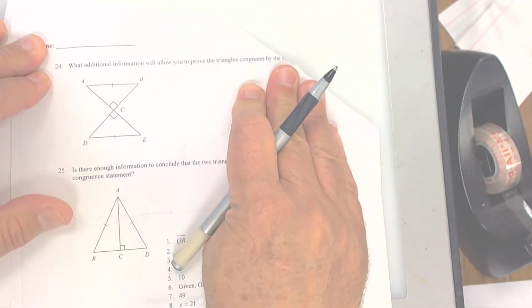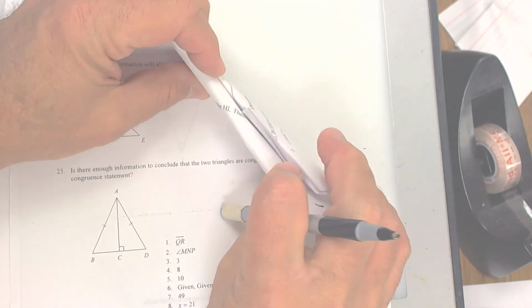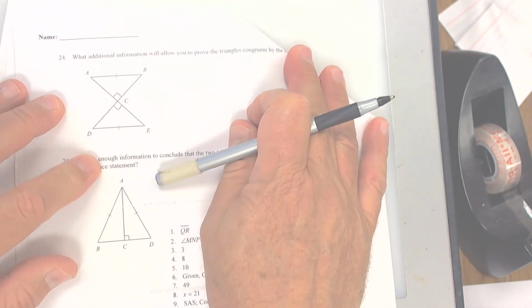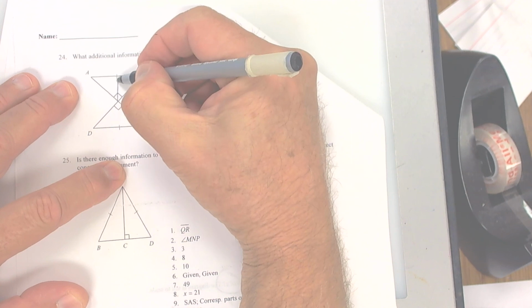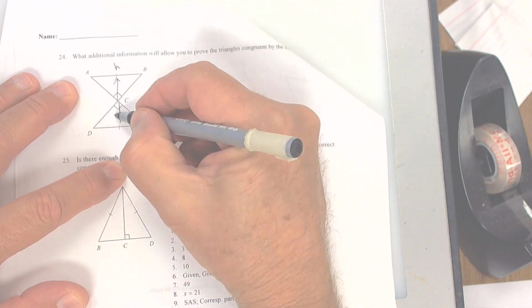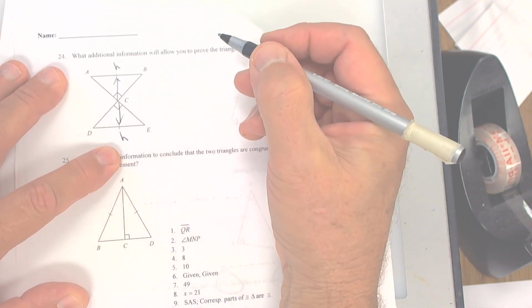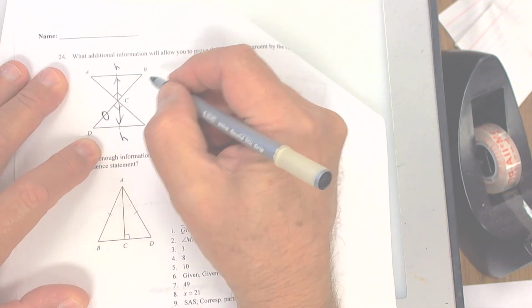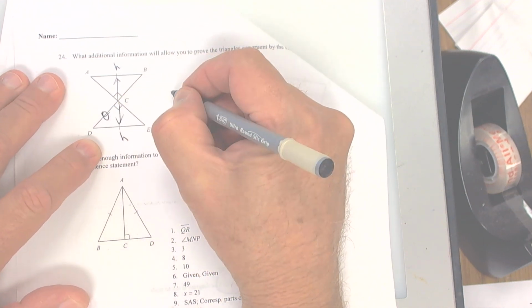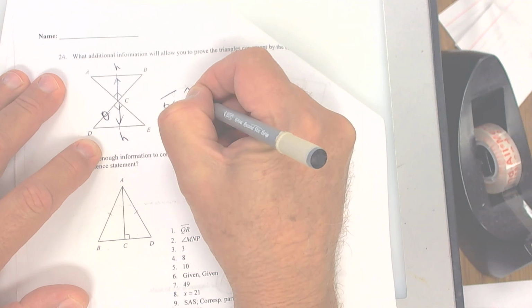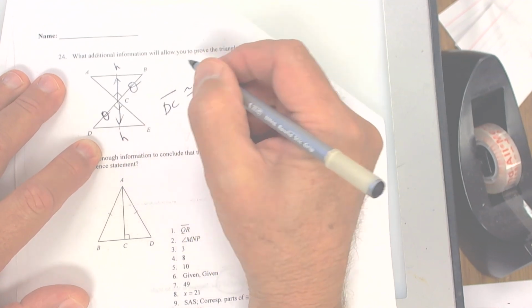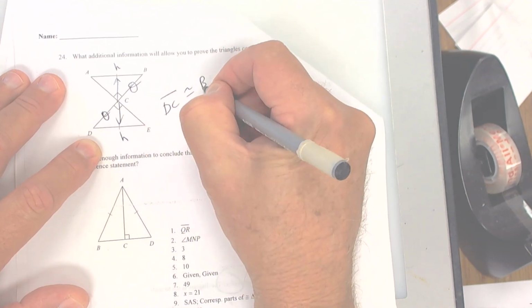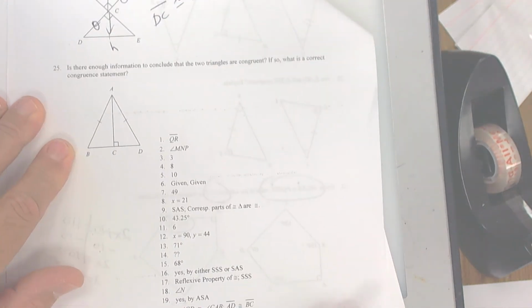All right, we're almost done. Let's finish this up. Number 24, what additional would you need to prove the triangles are congruent by hypotenuse leg? Well, this is your hypotenuse. So you have the hypotenuse and you have the hypotenuse, but you need a leg. So you could say BC is a leg, or DC rather. So you could say DC is congruent to BC. That would be hypotenuse leg. You could say something else, but we'll leave that alone.